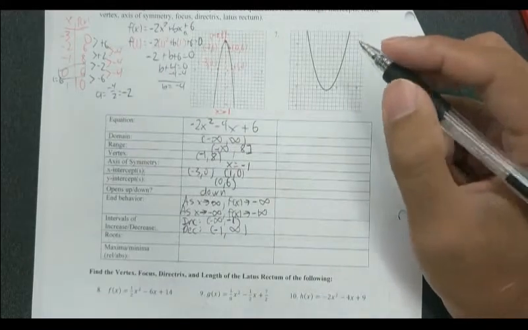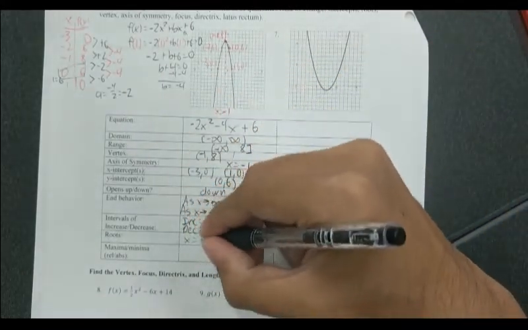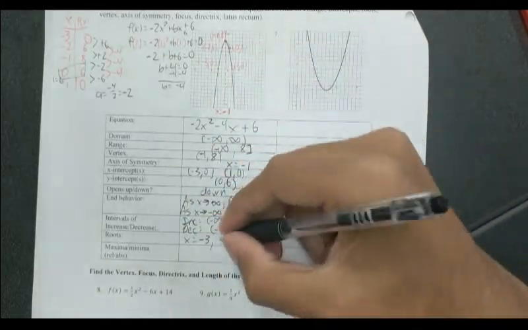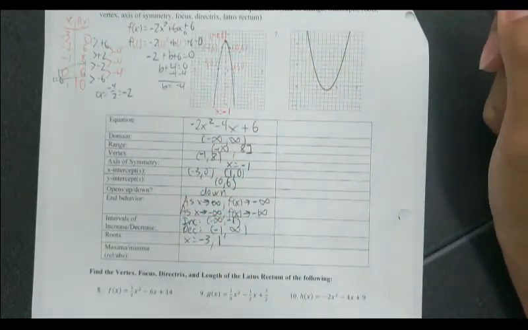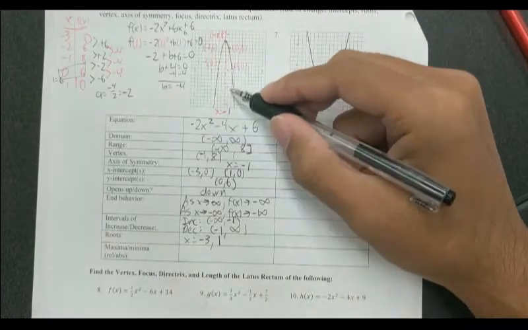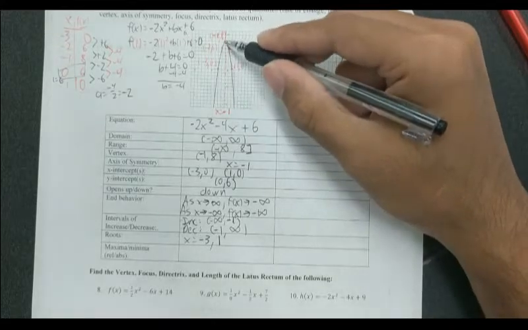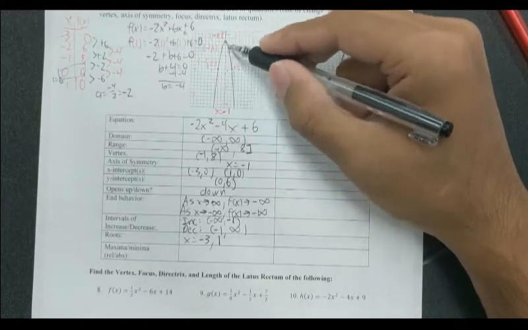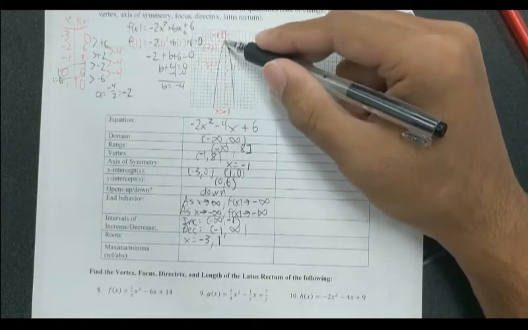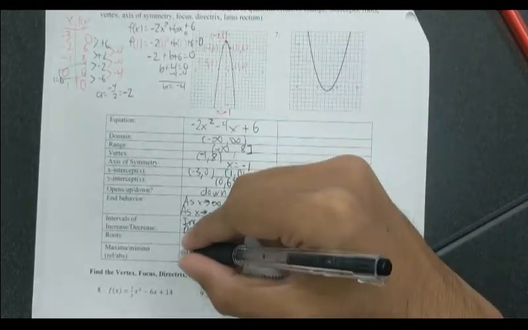Roots, what are the x values which have an output of 0? When x is -3 and when x is +1. Okay, and then any minima or maxima. Well, we go downward forever, so you can never have a minimum because you can always go further down. But this point right here is the highest point in its little area, so it's a relative maximum, and it's the highest point in the whole graph.